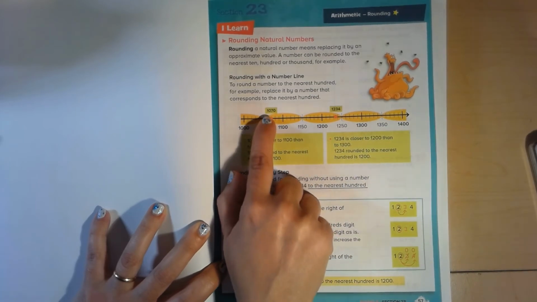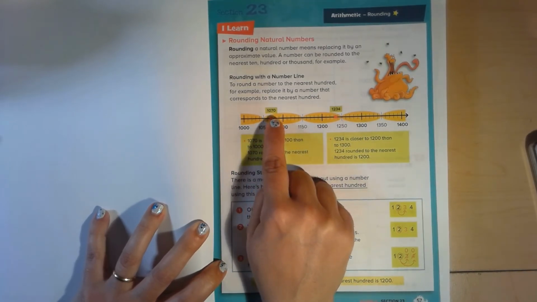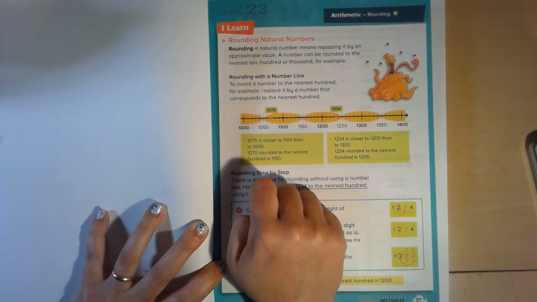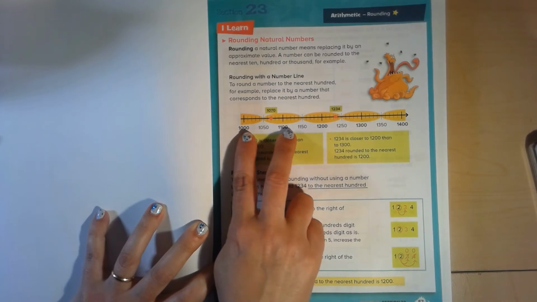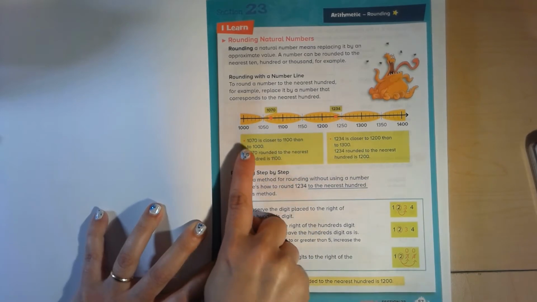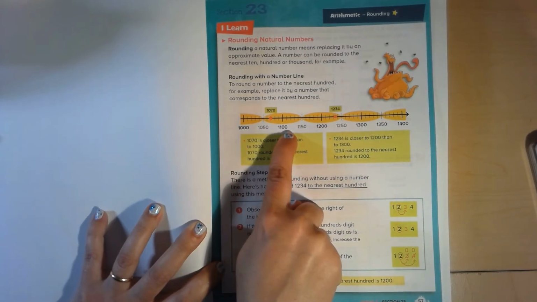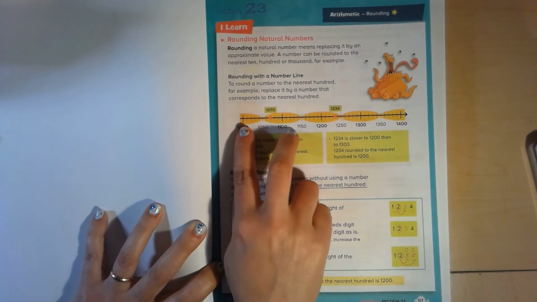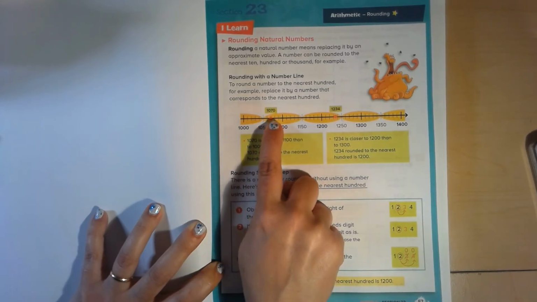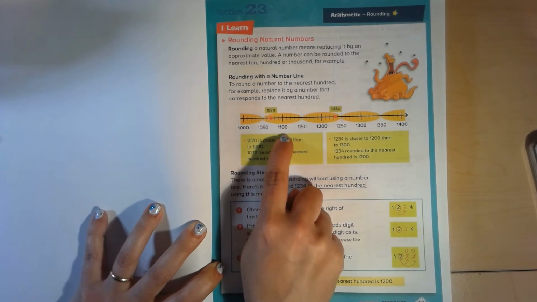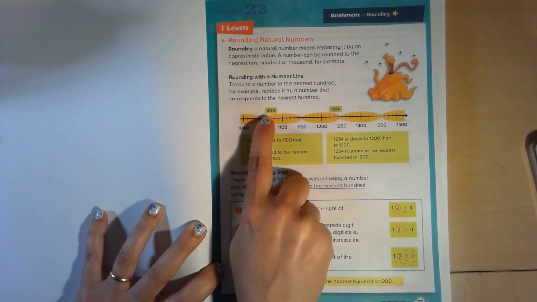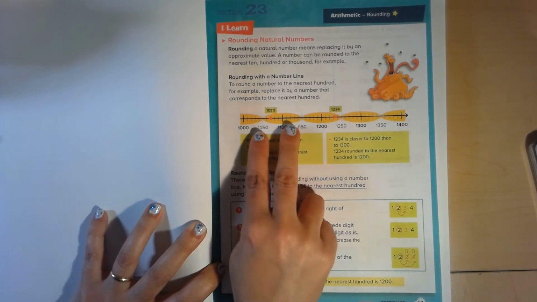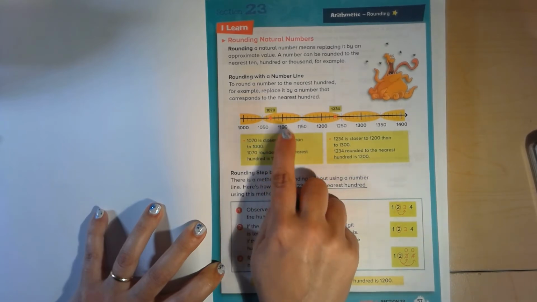So they give you the number 1070, and they want you to round it to the nearest 100. So they've bolded the two numbers that it falls between. If you're looking at hundreds, it's either 1,000 or 1,100. So we see that 1,070 is closer to 1,100 than it is to 1,000. We know that because 1,050 is in the center and it's closer to the 1,100 on this side.